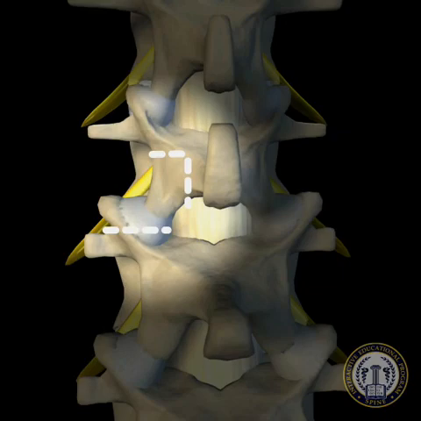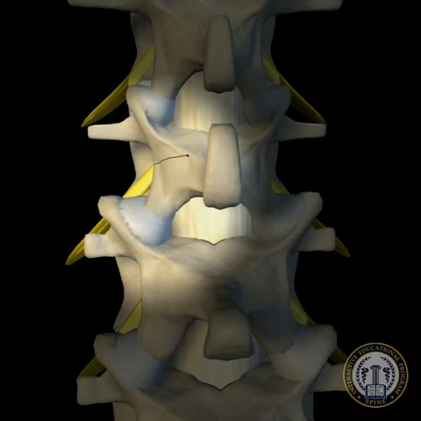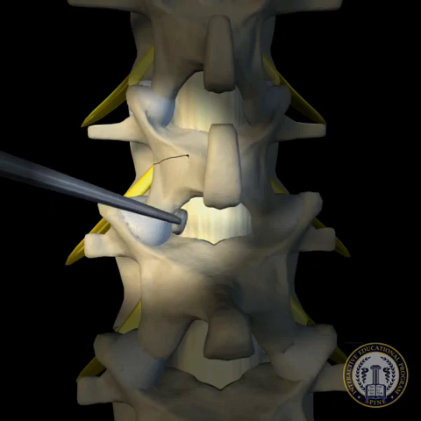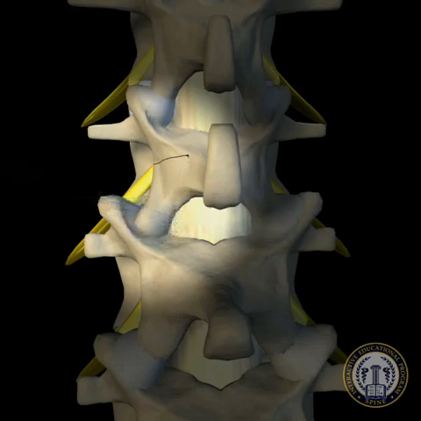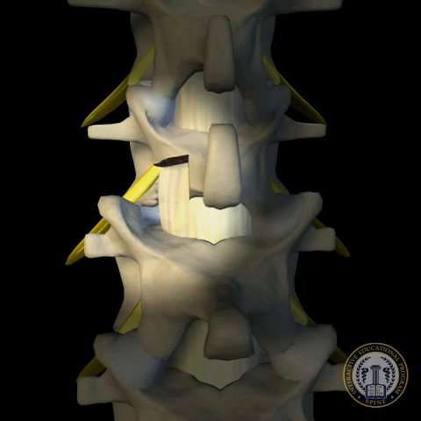A total facetectomy is now performed using either a high-speed drill or bayoneted osteotomies. The initial cut is made across the medial aspect of the inferior facet, disarticulating it from the superior lamina. The synovial membrane is then separated from the ligamentum flavum using curved curettes. Care must be taken as these tissues are in continuity with each other and form a single plane in the lateral recess. The inferior facet may then be removed using a pituitary rongeur.